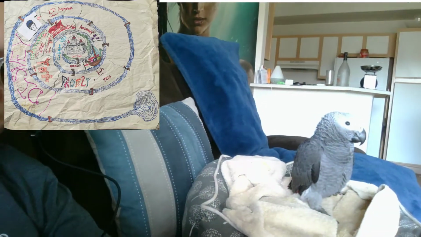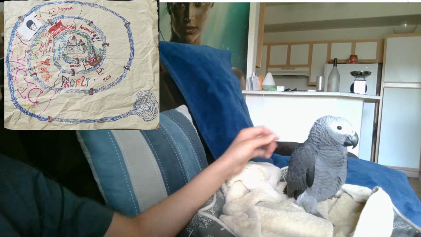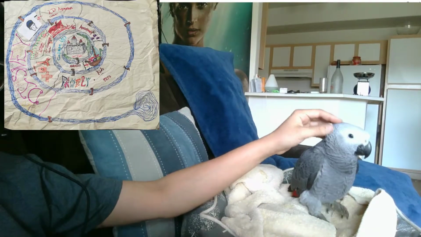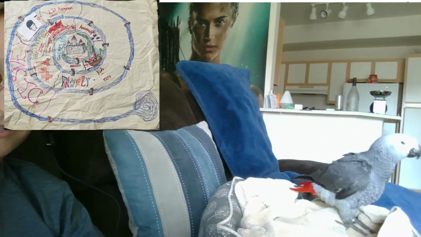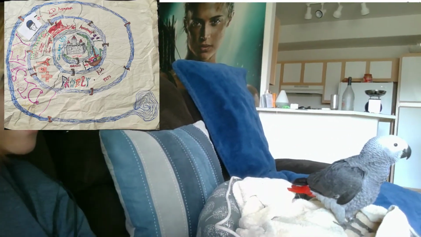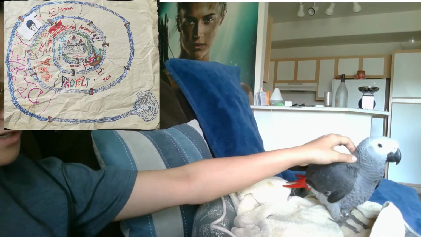I actually have my African Gray. He's chilling right here with me. That's Obi-Wan Kenobi, and he's my best friend. He's just chilling with me. He was taking a nap a few minutes ago. Oh, he's showing off for you guys. Yeah. Wants you guys to know how pretty he is. Yeah.